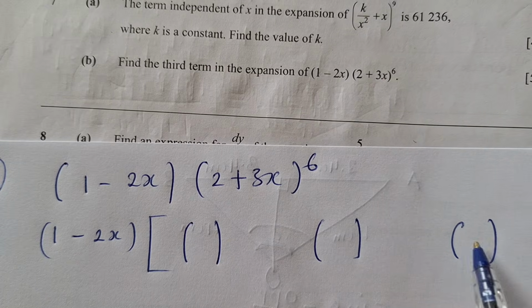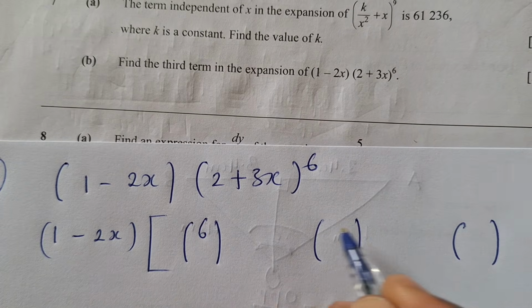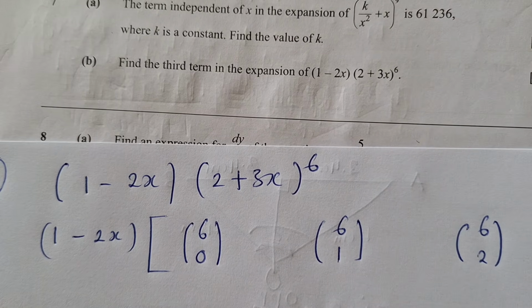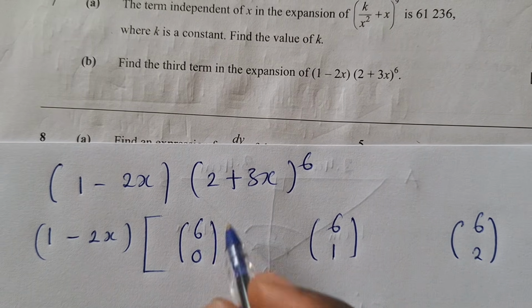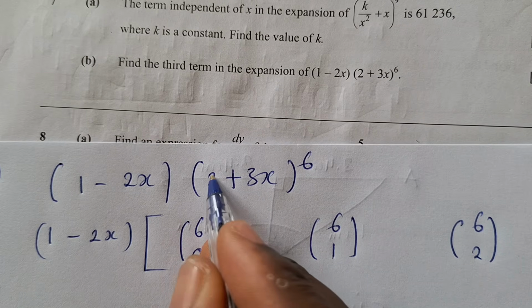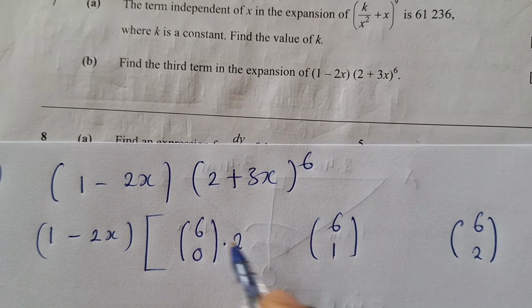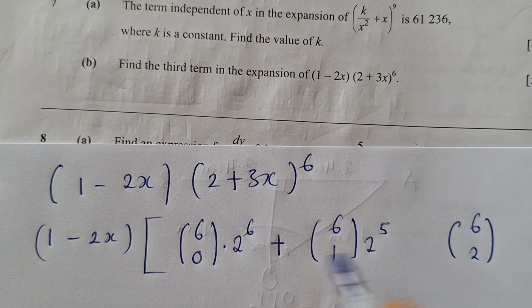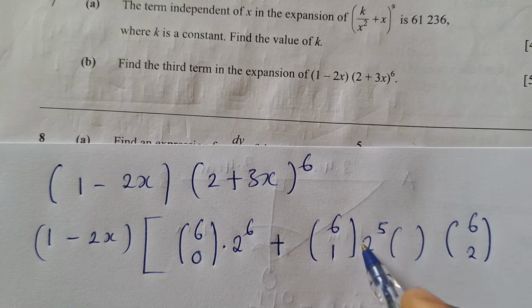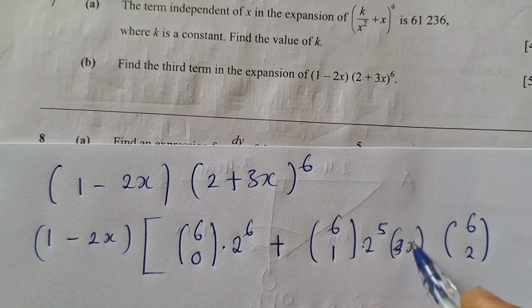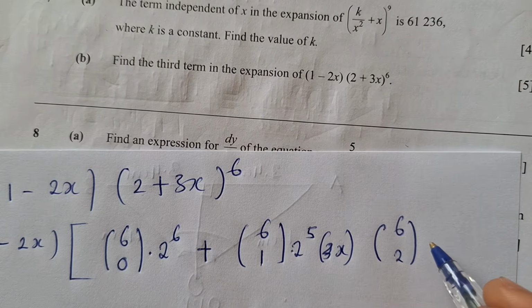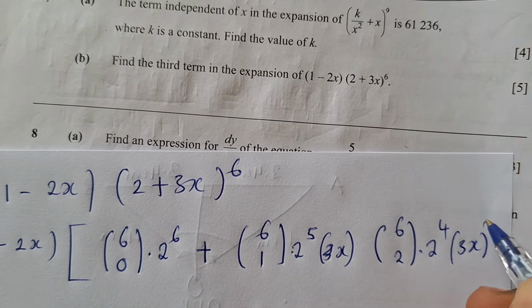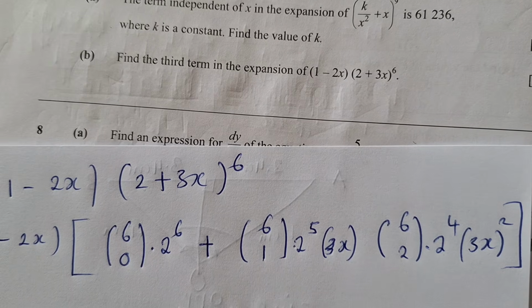So what am I supposed to write in these brackets? You write a 6 here on top, a 6 on top, a 6, and then you start moving 0, 1, and 2, ending at 2, since they're saying third. Then just write the first term here, which is 2 power 6, and then you say plus 2 power 5, reducing this number, multiplied by 3x, this other one. Plus 2 power 4 multiplied by 3x power 2. So we're ending here. I guess you've seen what is happening.